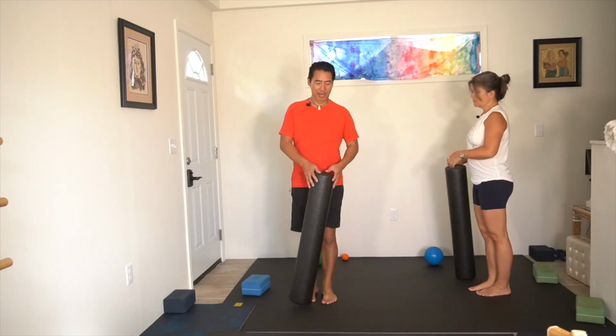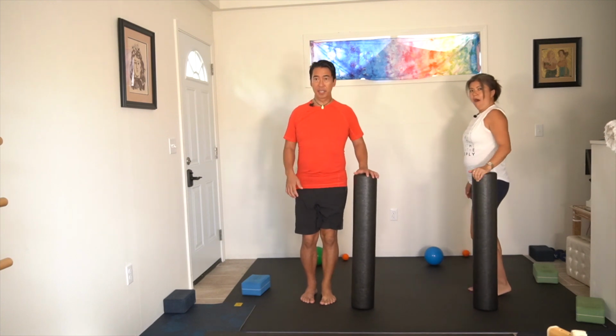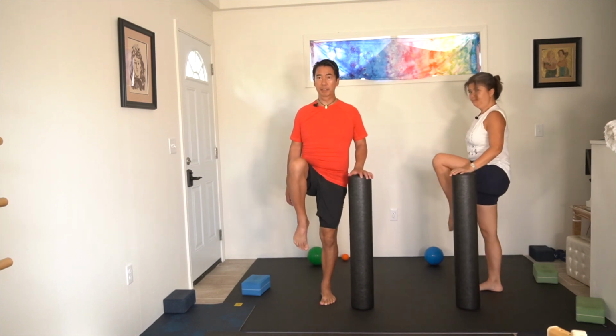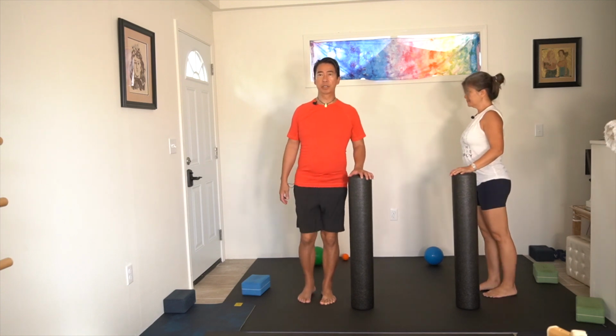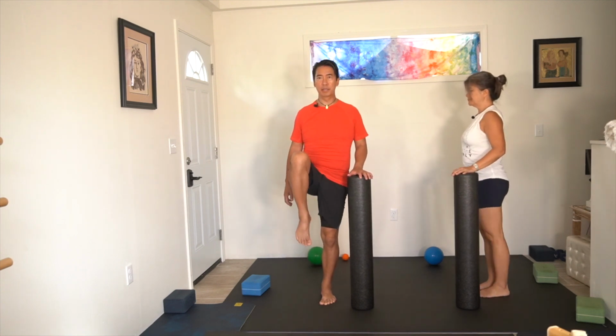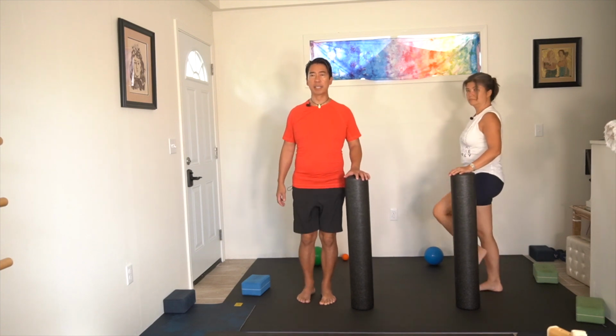Good, we're gonna switch sides. Same thing on the opposite side. Your abs are engaged. You're gonna lift your knee above the level of your hip. Your abs are engaged. We're using the appropriate muscles. Those are your abs and your hip flexors. We are not using our shoulders and our neck or our knee.